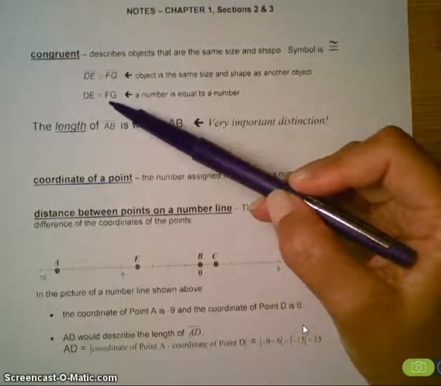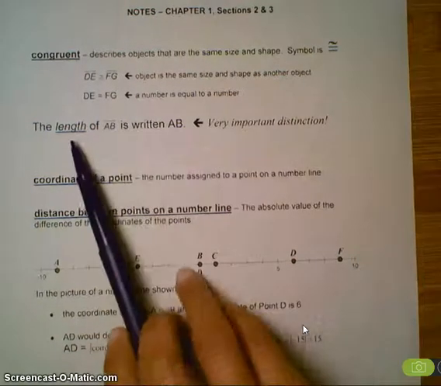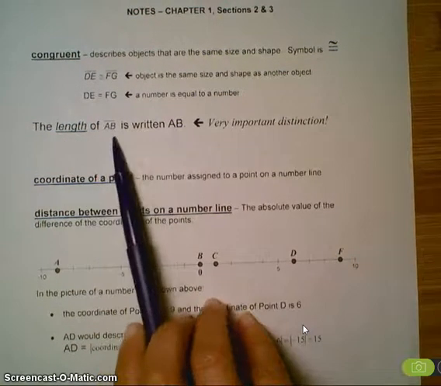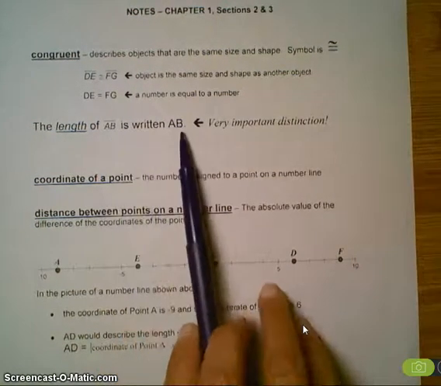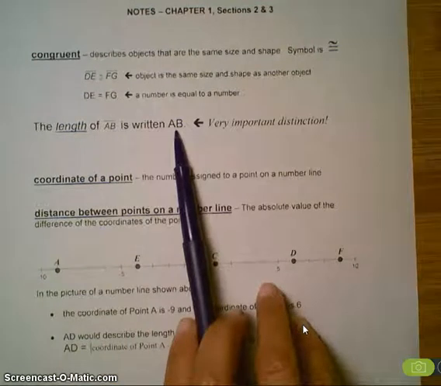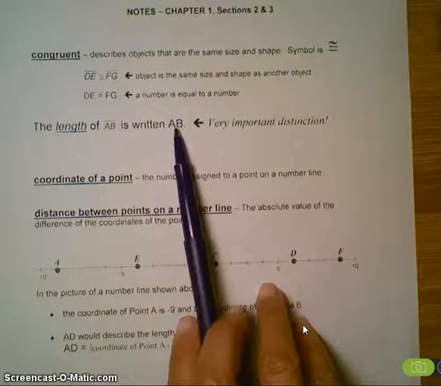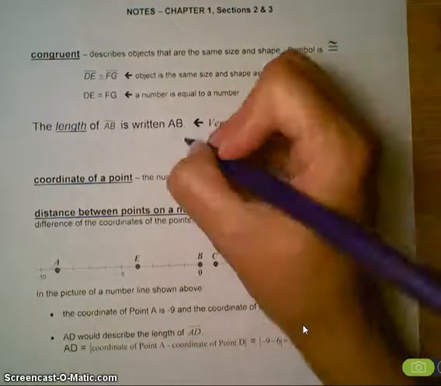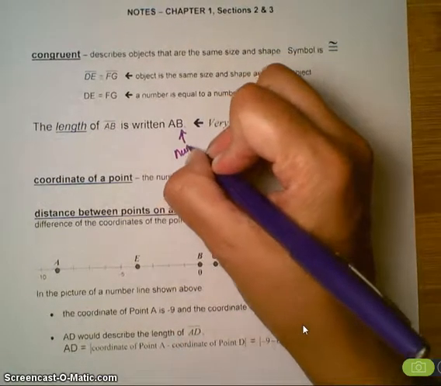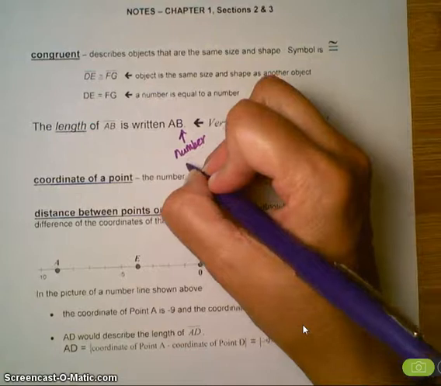So that's a good way to remember. Now you'll notice the length of a segment is written by just writing the two letters without the bar. And that's very important, okay? Without the bar, we're referring to a number, in particular, the length.